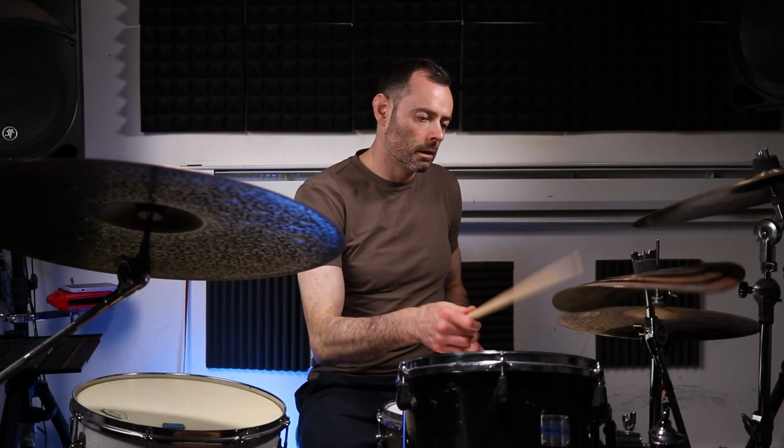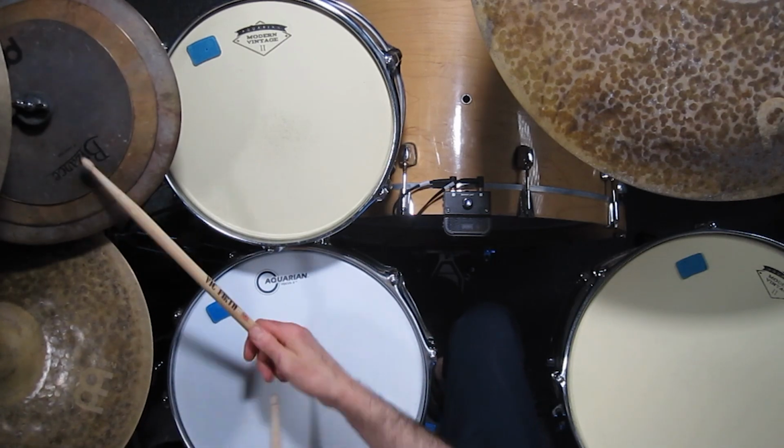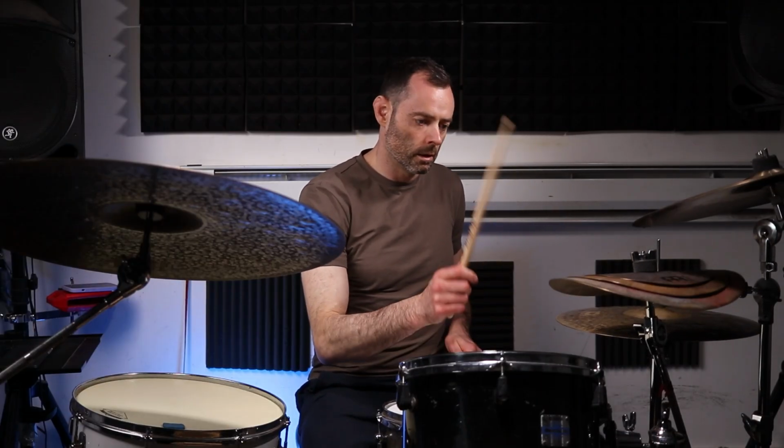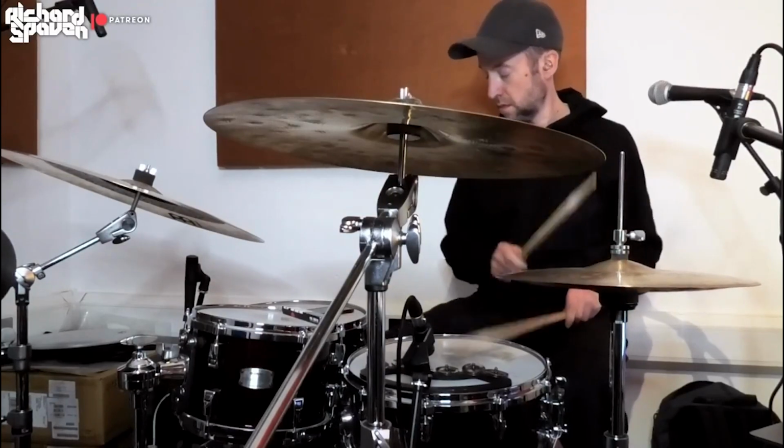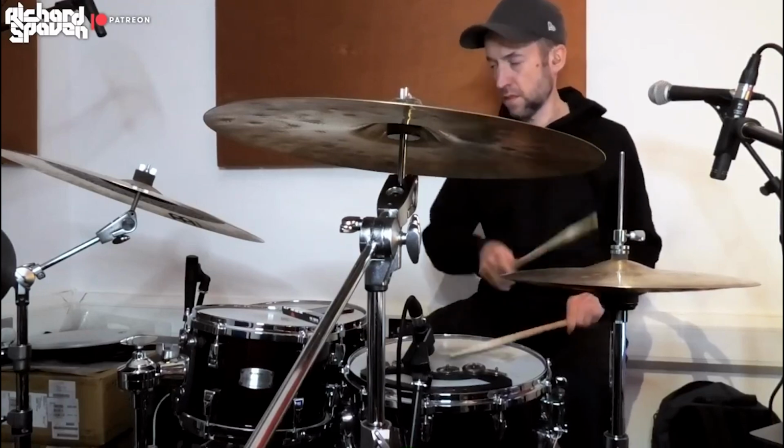Ready for number 2? Our second pattern works really well for actual metric modulations between 4 and 5 and back. Podcast guest Richard Spavin likes to use this one a lot. I heard Nate Wood use it live on a gig a couple years ago too. It's easiest starting in 5 because there we get to start with 16th notes.